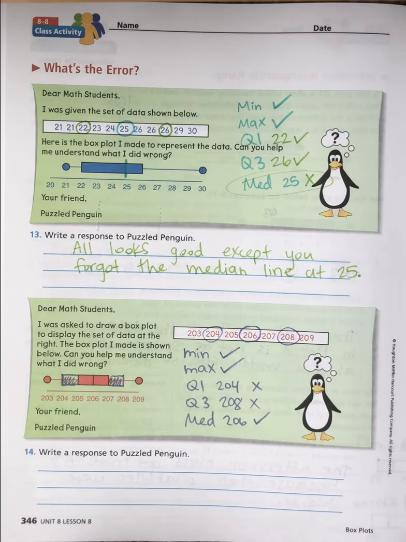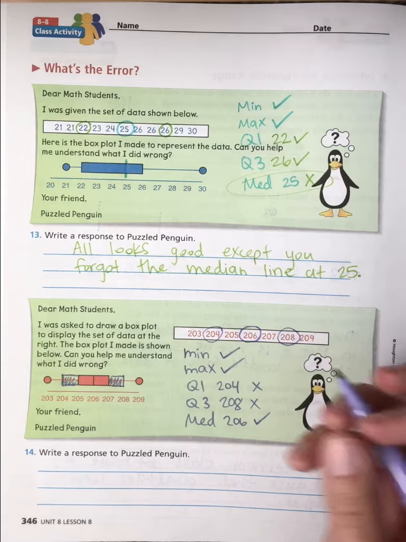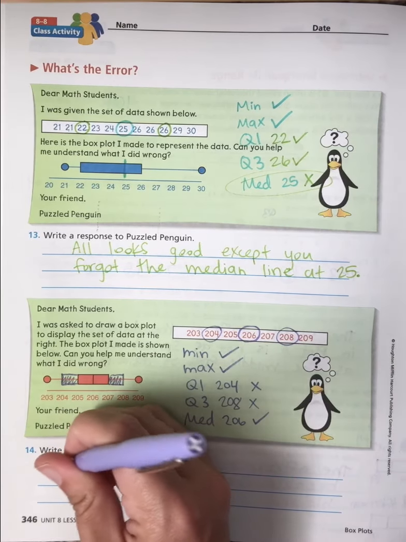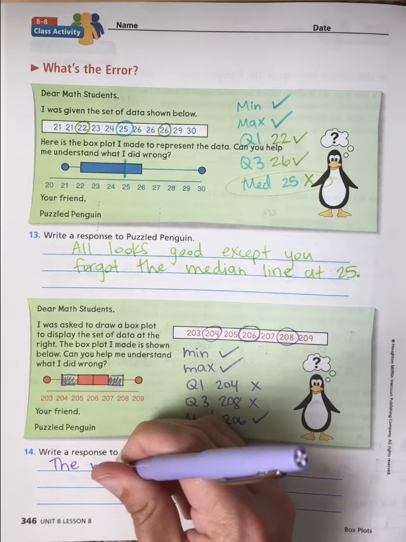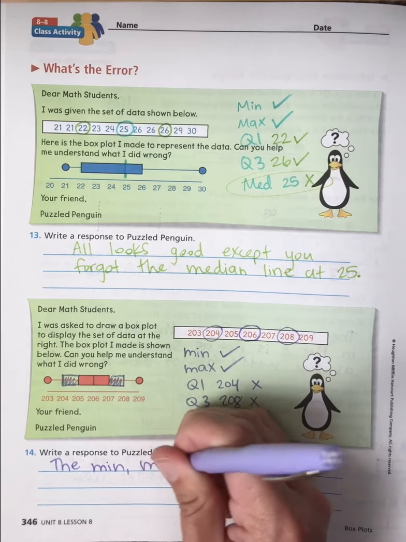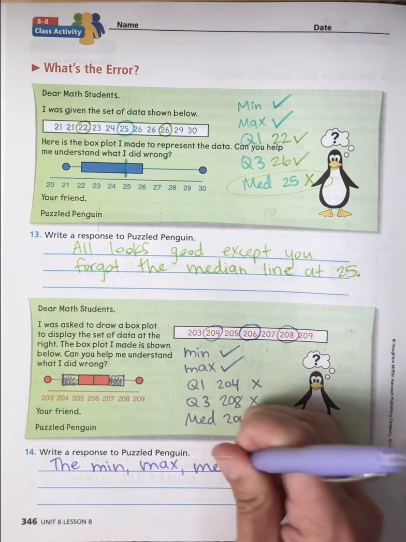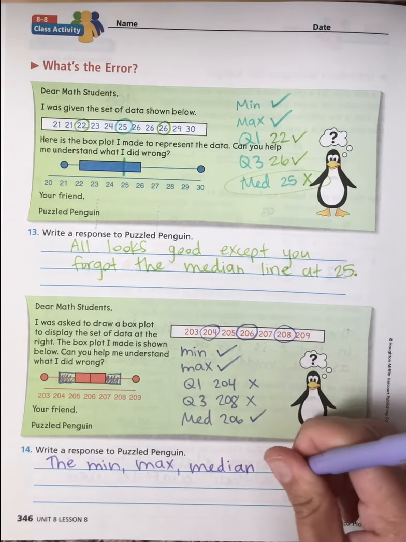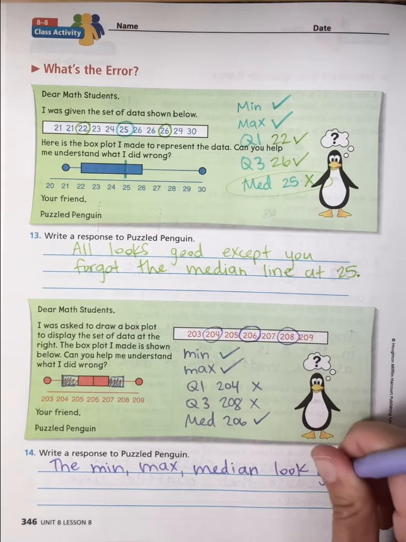So we can tell Puzzle Penguin that the minimum, the maximum, and the median look good.